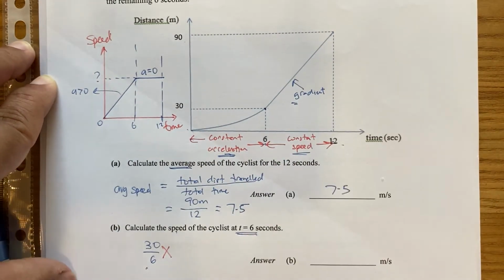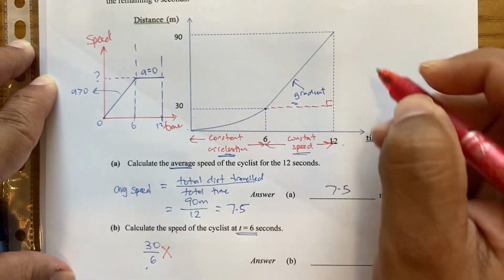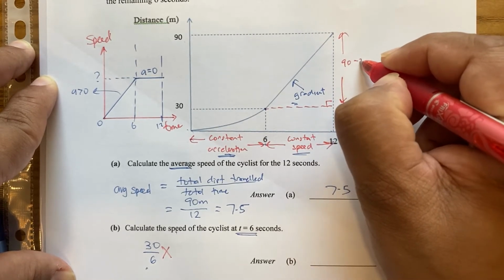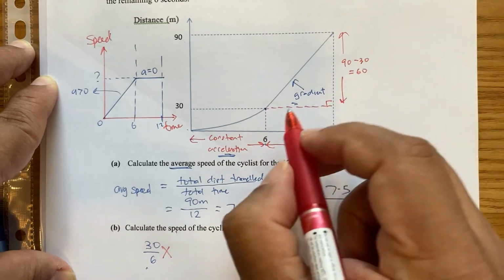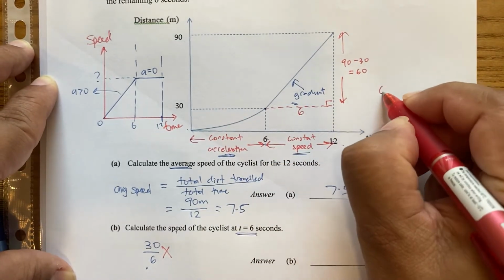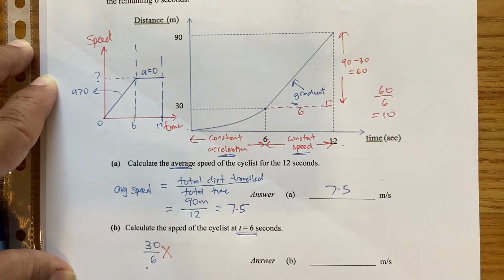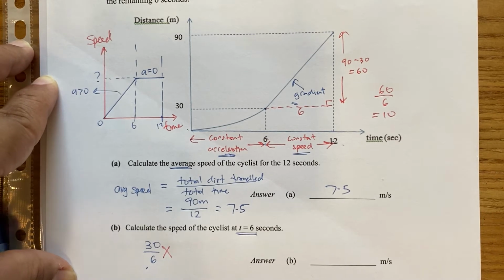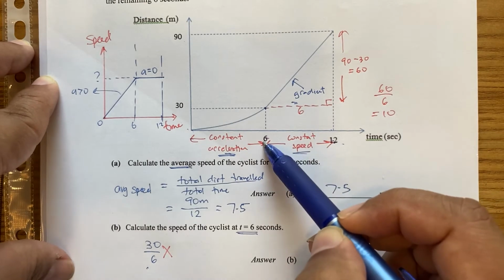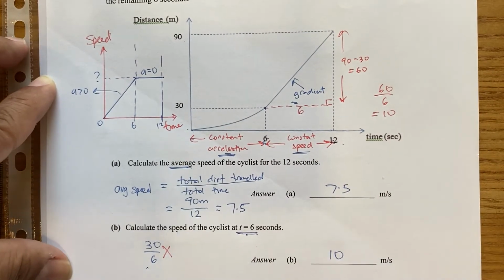If I were to draw this line here, the change in y from here to here is 90 minus 30, which equals 60, and from here to here is 6. So the gradient is 60 divided by 6. This will give us 10. This value will be the speed from 6 to 12, including 6. Therefore, this is 10 meters per second.